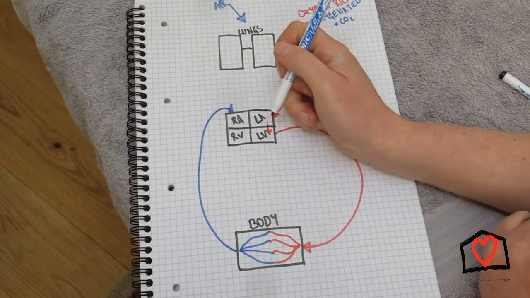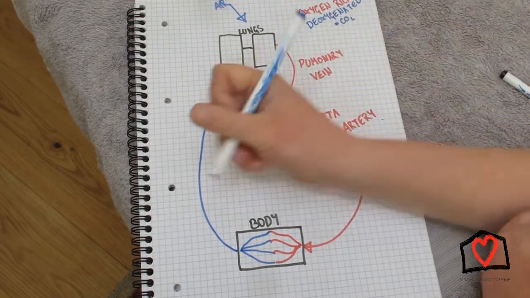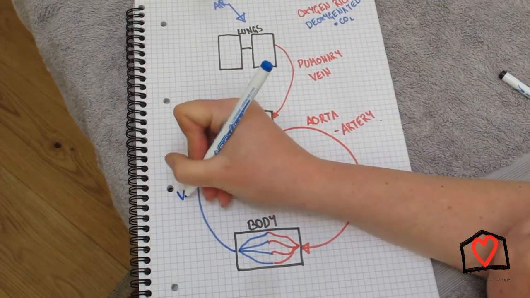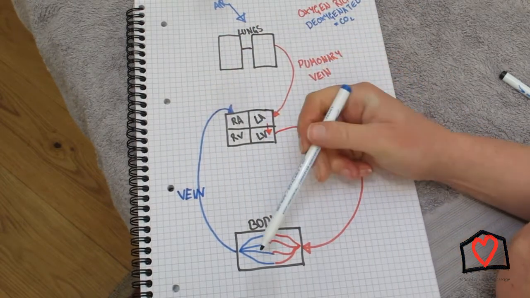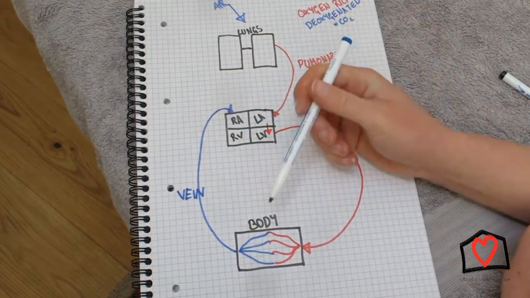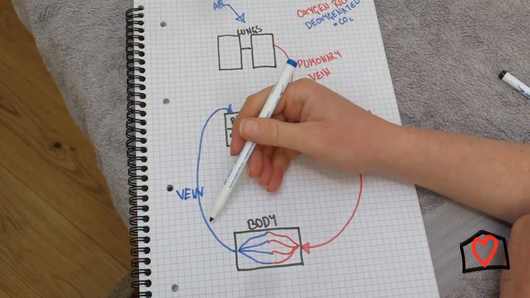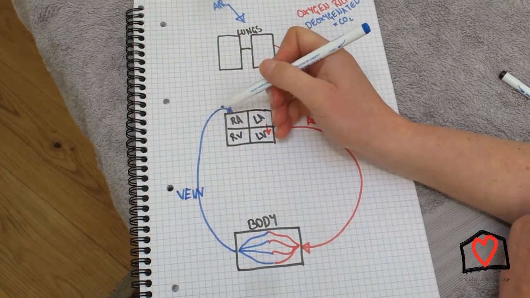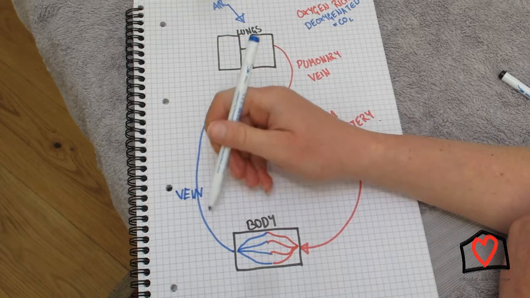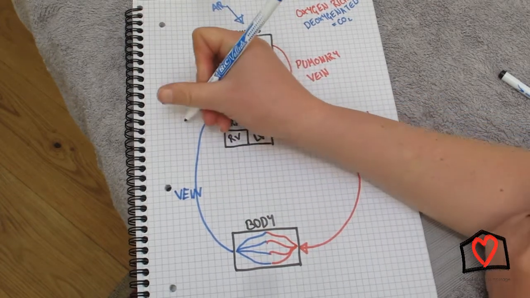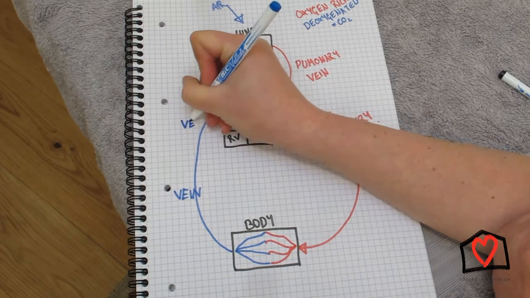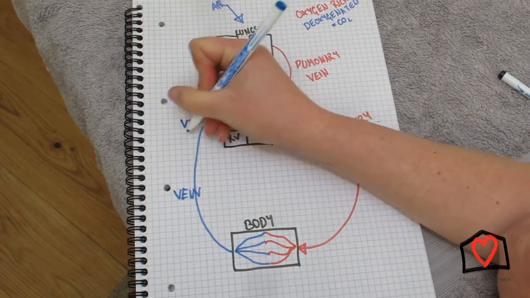Now, anything going back to the heart we said was a vein, so immediately we know this is a vein. Again, similarly to how the arteries work, you have a network. So larger vessels up here towards the heart, but you have many, many vessels feeding into it. The name of the main vein that goes into the heart is the vena cava.